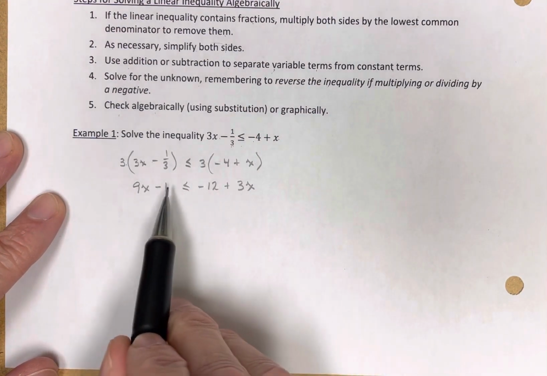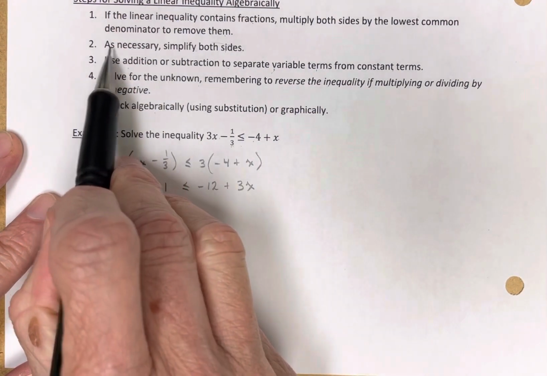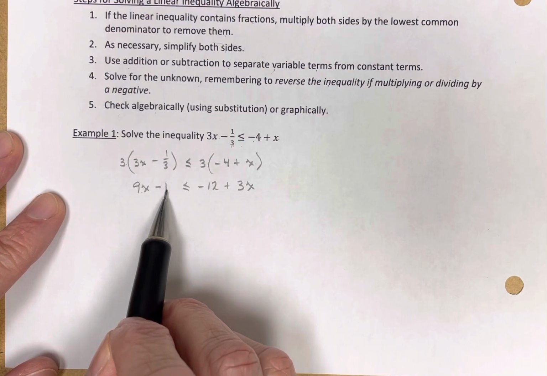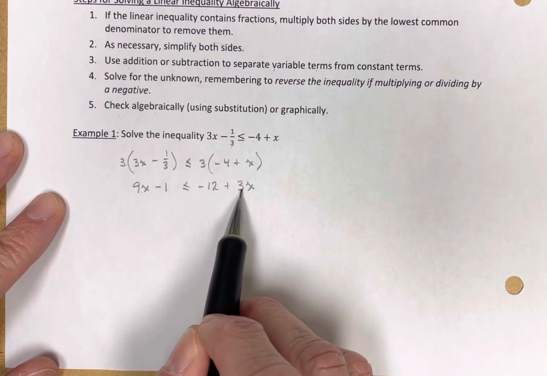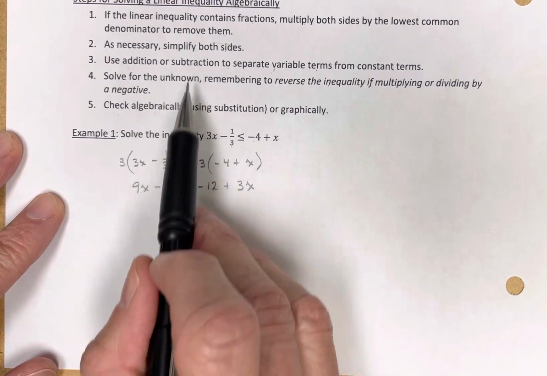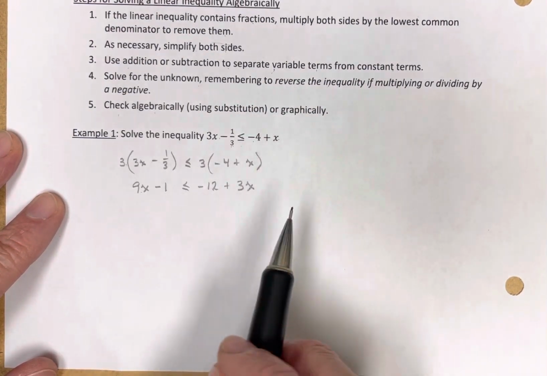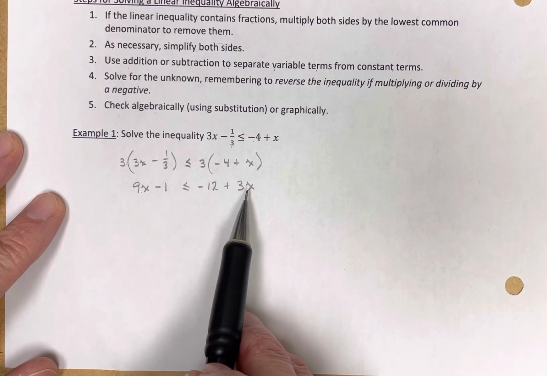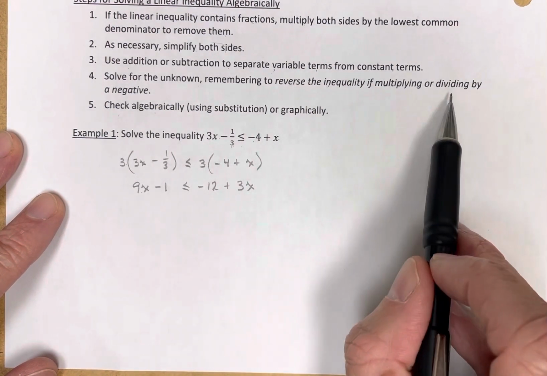Okay, both sides are already simplified, so we don't have to worry about step 2. We have a variable term and a constant term on the left, and a constant term and a variable term on the right. Okay, now we want to use addition or subtraction to separate variable terms from constant terms. Here's where I look at my variable term and I want to keep it positive, because that way I don't have to worry about this rule here.